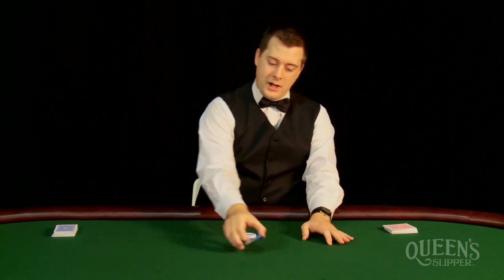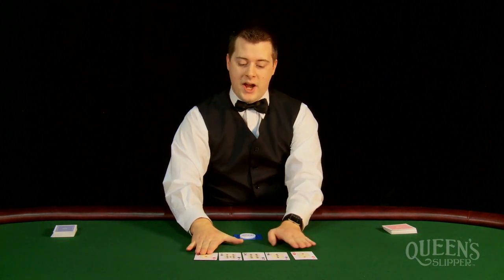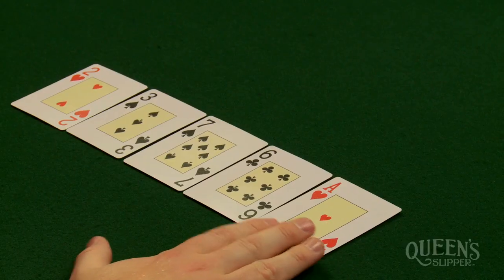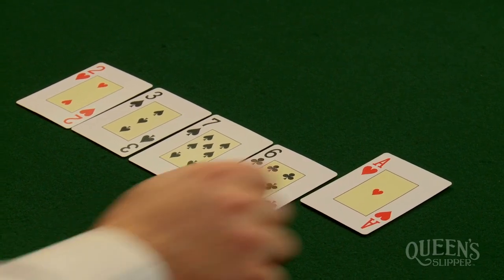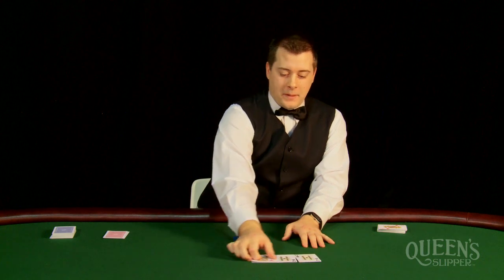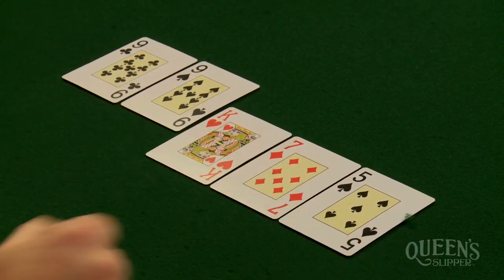The first one is high card. Basically, it's just the highest card in your hand. So in this case, this is an ace-high hand. Obviously, it'd beat a king-high hand, and so on. The second hand is a pair. Fairly self-explanatory. Basically, what we have here is a pair of nines. Obviously, a pair of aces is the best hand.